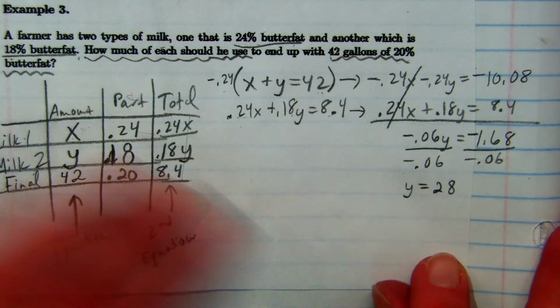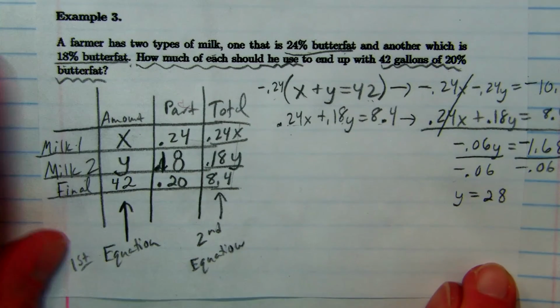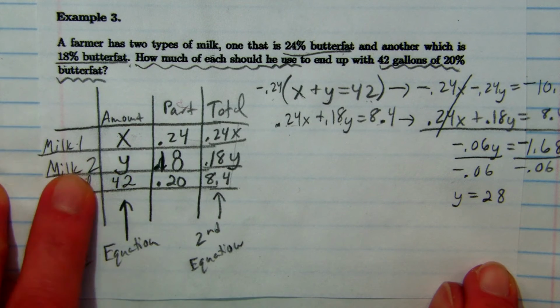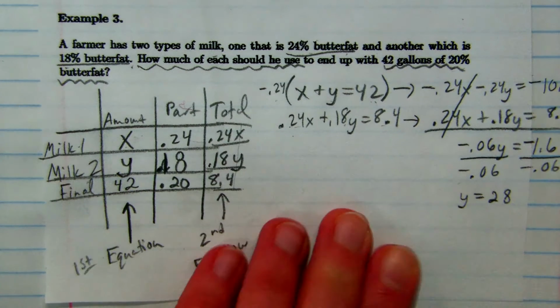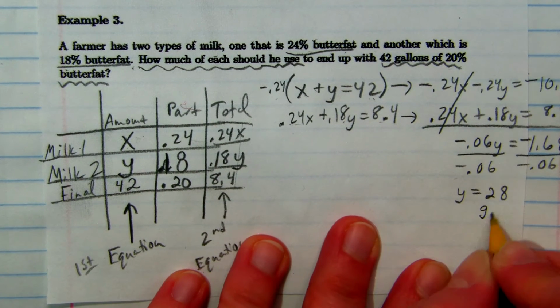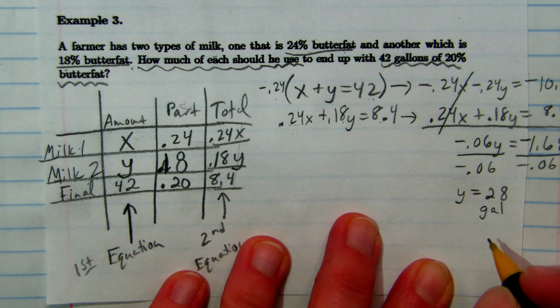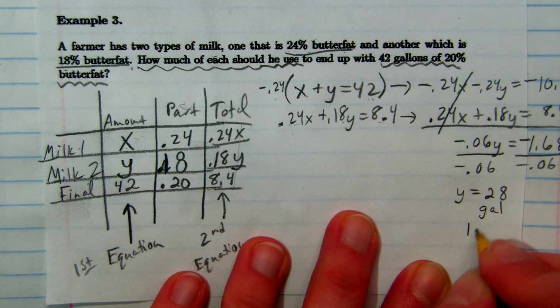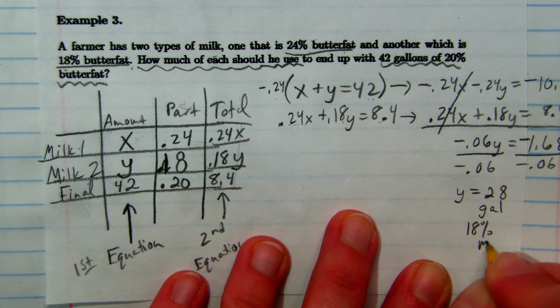So let's go back to our problem. Y was the amount of milk 2. And we were measuring that in gallons. So that's 28 gallons of the second kind of milk, which is the 18% milk.